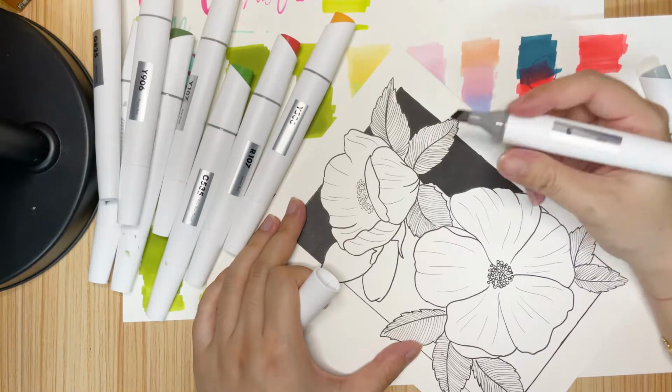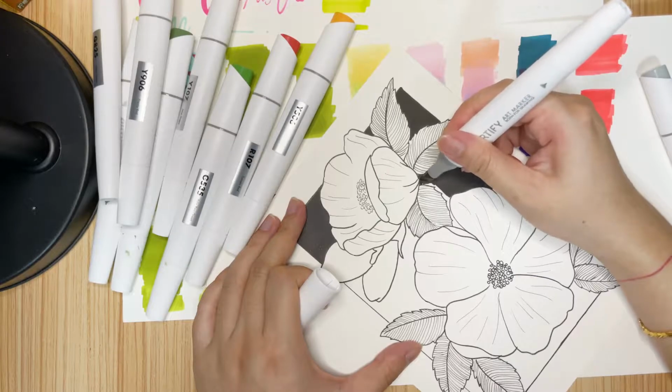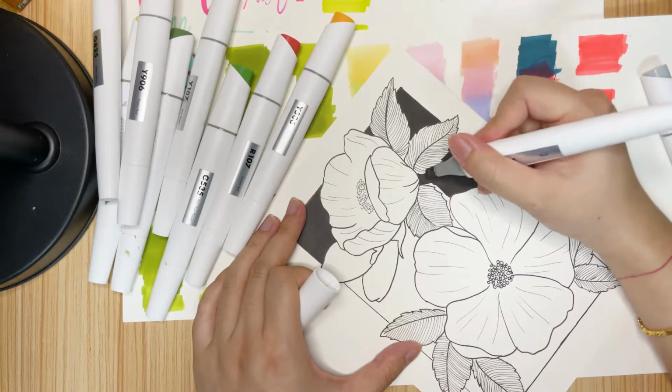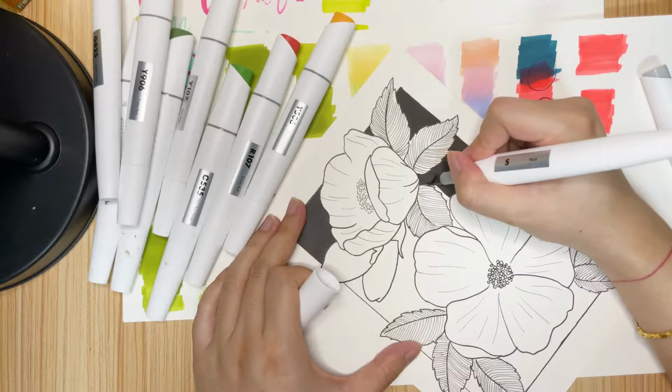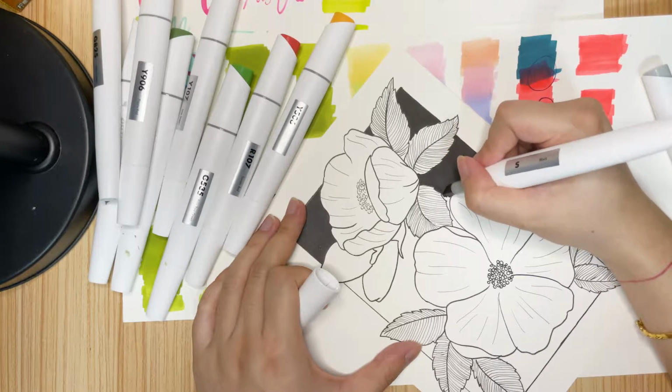I don't like taking off the caps over and over again, so I decided to fill these gaps now by using the sharp point of the marker. You can also fill these in at the end when all the coloring is finished if you prefer.